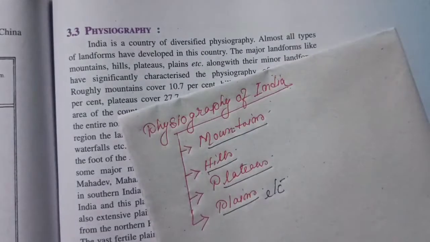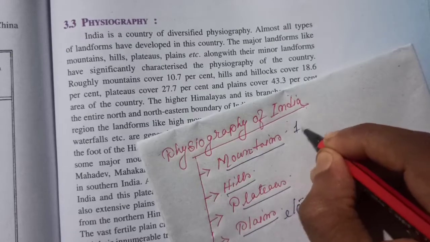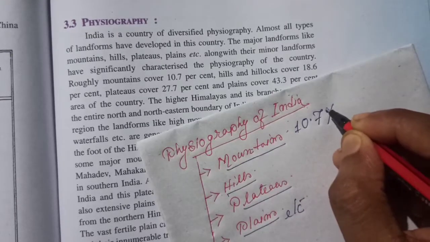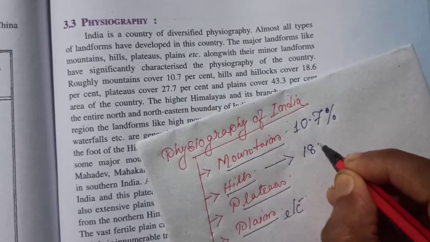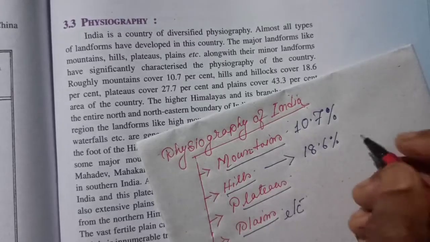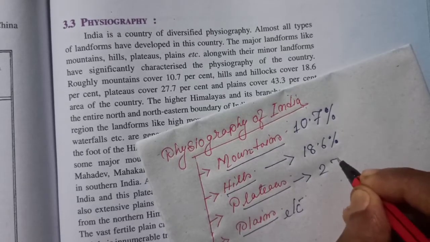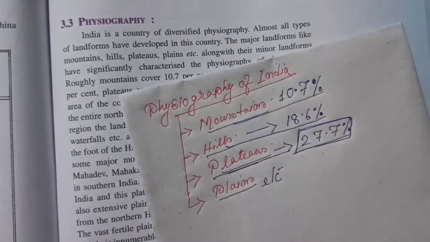Now see, mountains cover almost 10.7% of the total land of our country, that is India, and hills cover almost 18.6% of the total land of India, and plateaus cover 27.7% of the total land of our country.